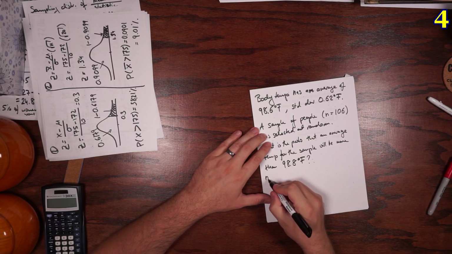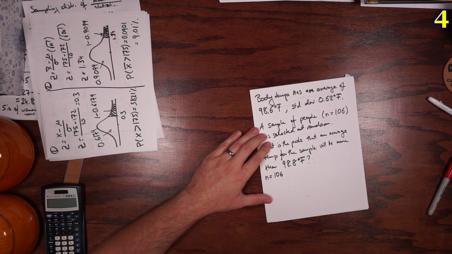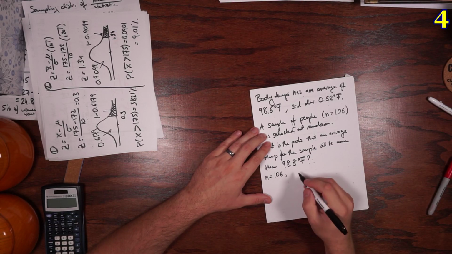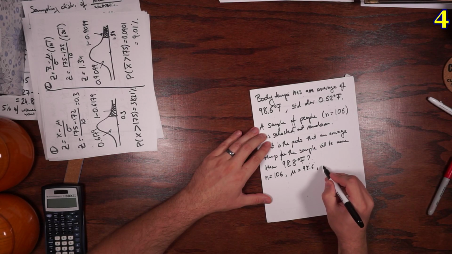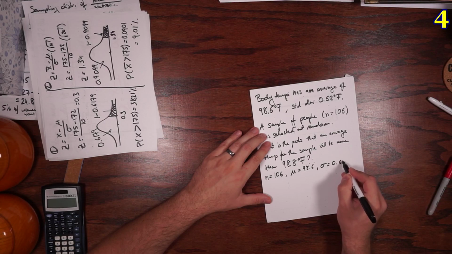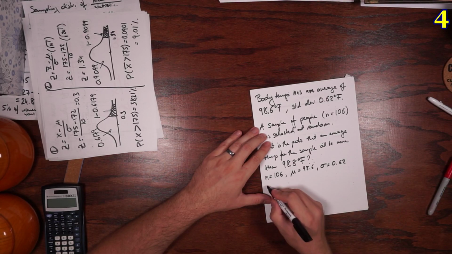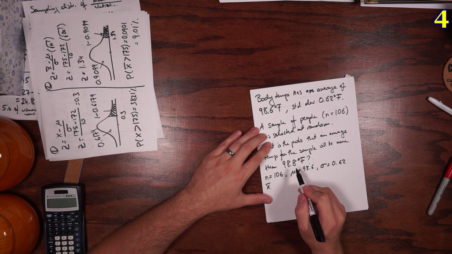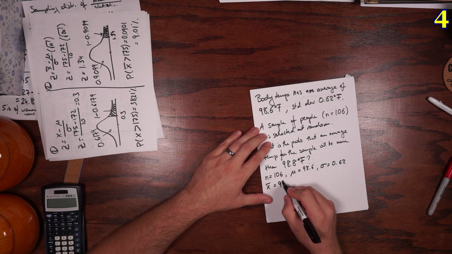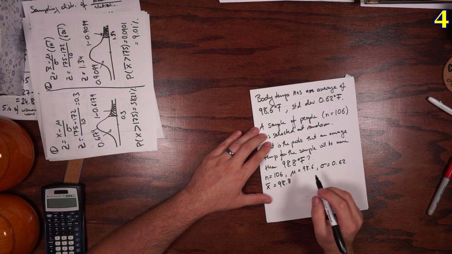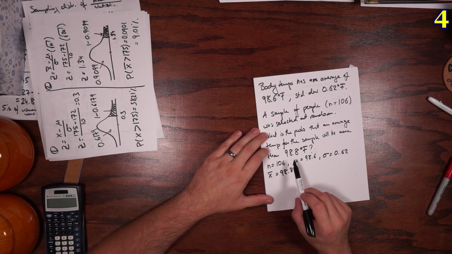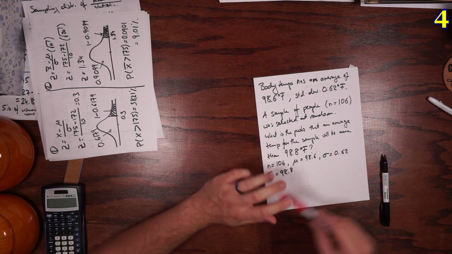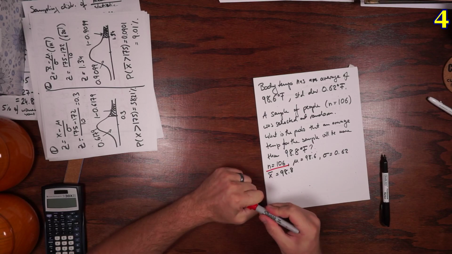Well, let's see. We have n equal to 106, and because we have a large sample, we don't care if the temperature is normally distributed or not. We have a mean of 98.6. We have a standard deviation of 0.62. And we have our average. This is not a value, this is an average of 98.8. Can we do this? Yes. This is condition number 1, large sample. Because it's a large sample, we can keep on going.